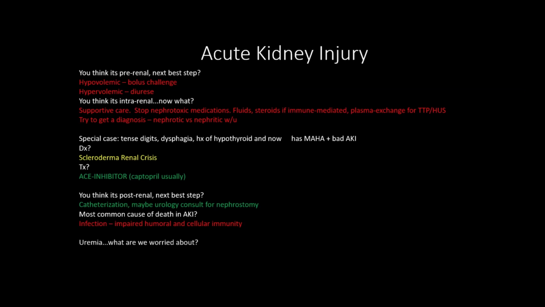So also with AKI, we worry about uremia. This is when we see somebody with their BUN levels through the roof. What are we worried about with uremia? The side effects of uremia? Platelet adhesion is impaired. Yeah, so it's a qualitative defect with uremia. That's very high yield to know. So we're worried about bleeding.